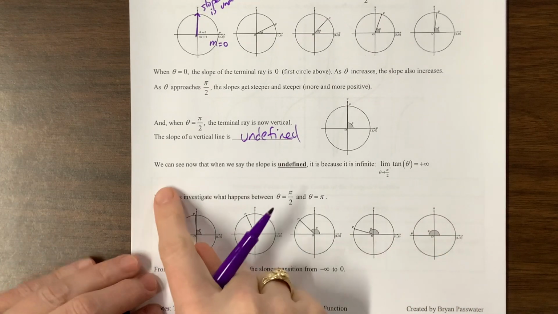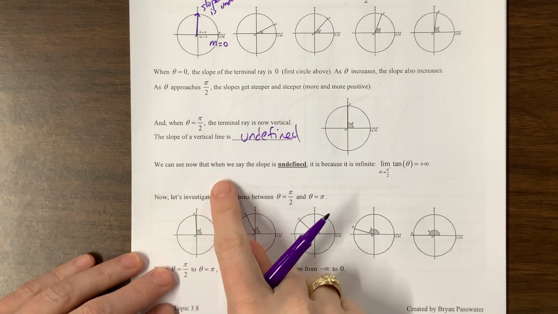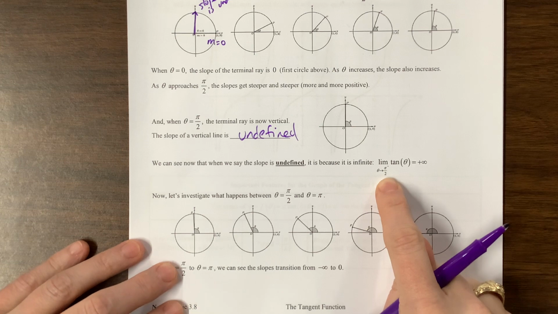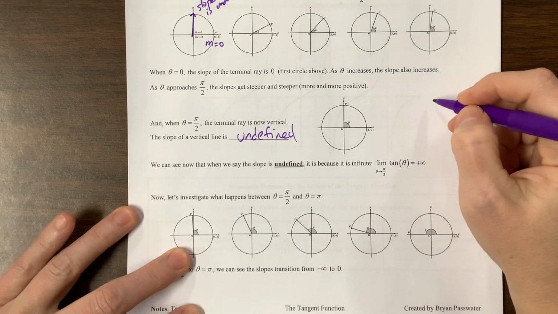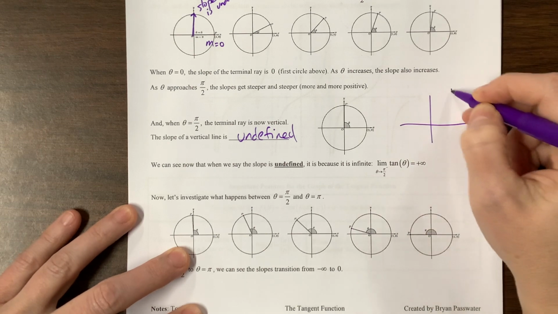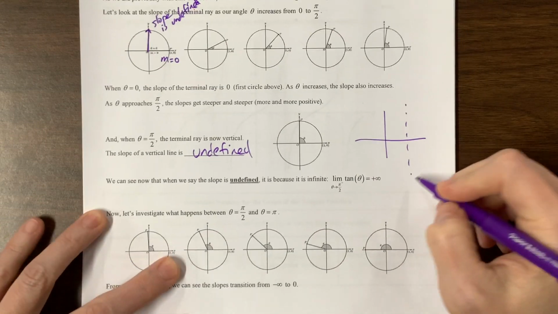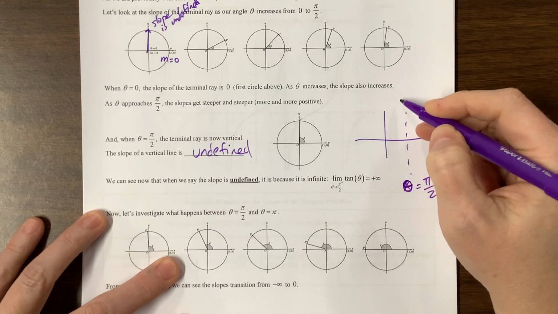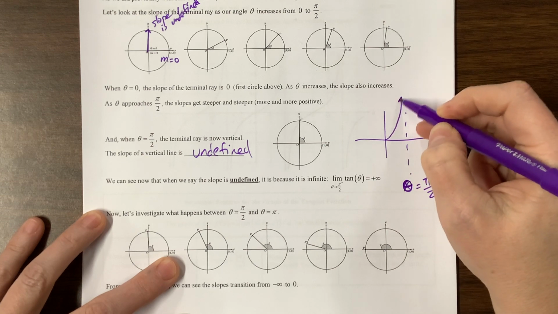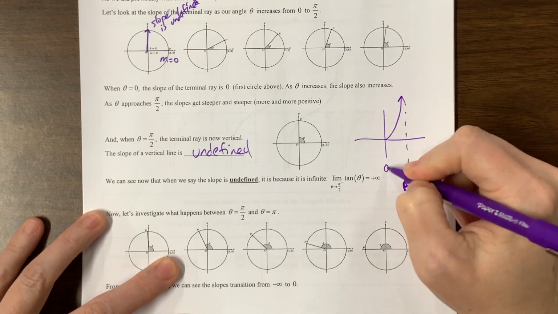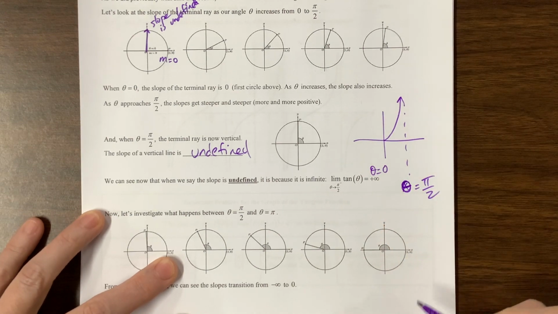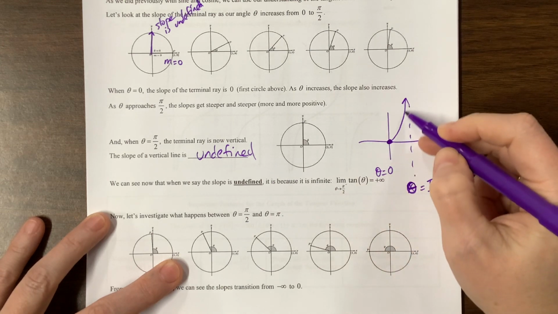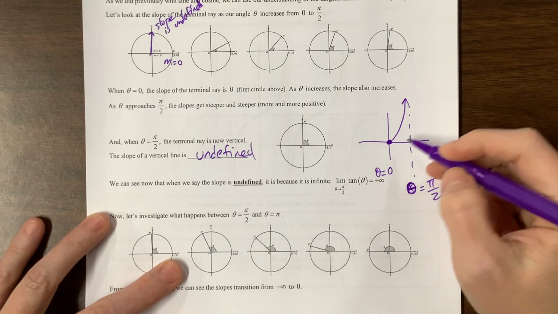We can see now that when we say the slope is undefined, it is because it is infinite. The limit as theta goes to pi over 2 from the left: when we start to graph this, we're going to end up having an asymptote at theta equals pi over 2. We're going to start approaching positive infinity. From theta equals 0 to theta equals pi over 2, at 0 we had a slope of 0, and then our tangent value increased. So here is a little piece of the graph of tangent of theta as we go from 0 to pi over 2.